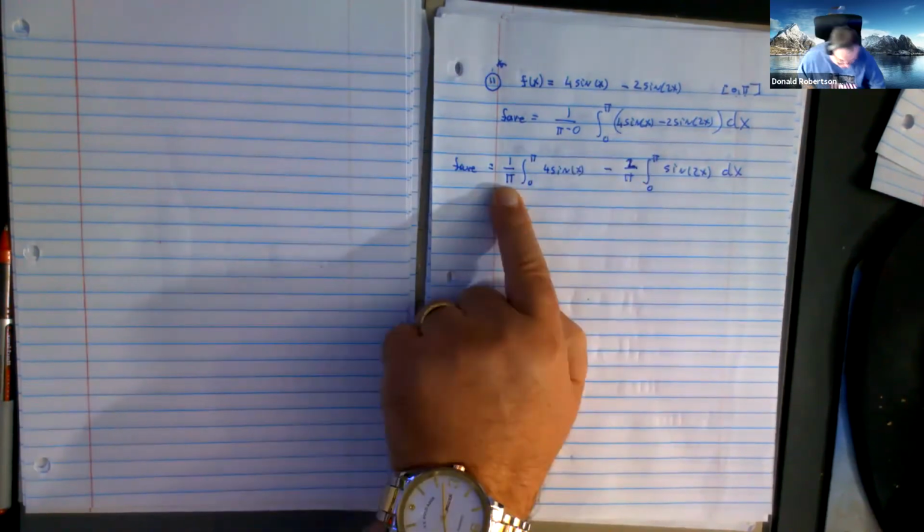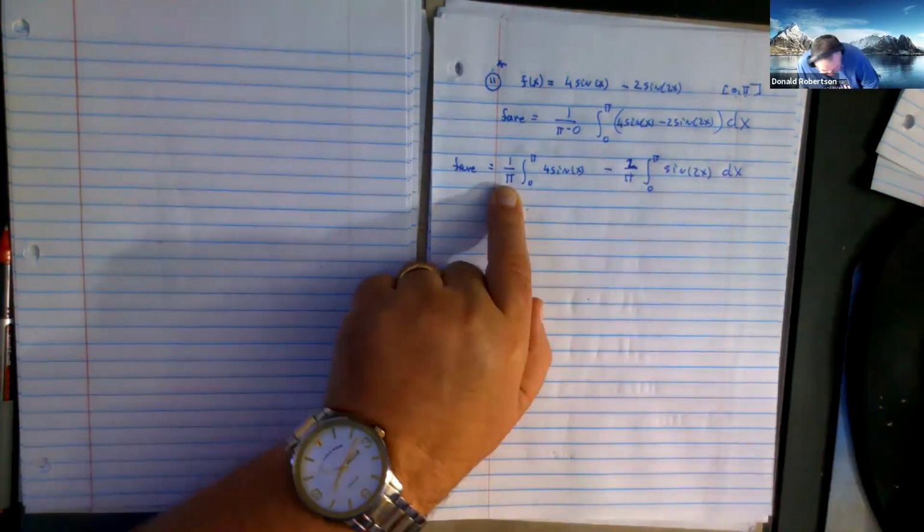I'm going to split this thing into 2 pieces. Okay, there's the first guy. Looks like this. I could have brought the 4 out, I just didn't bother. And here's this one. Brought out the 2, and while I was at it, I brought out the negative and got this. Are you comfortable that this is the same as that? Right, that these 2 guys are equivalent to that top guy.